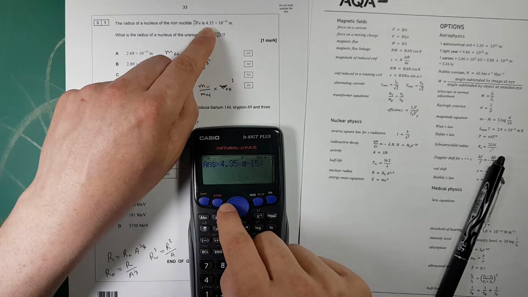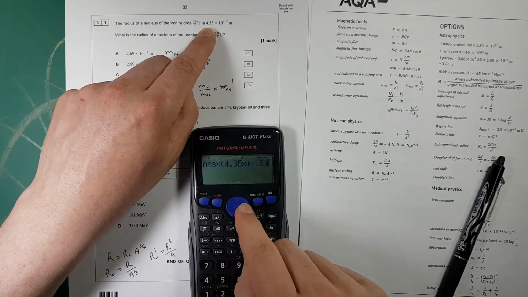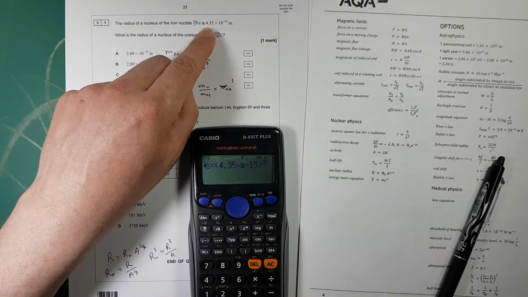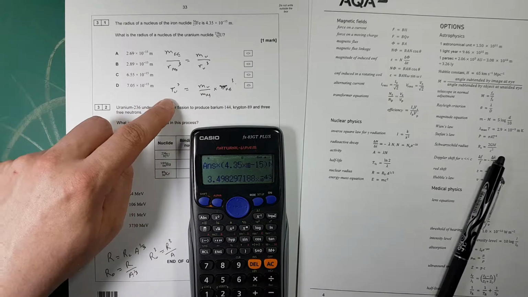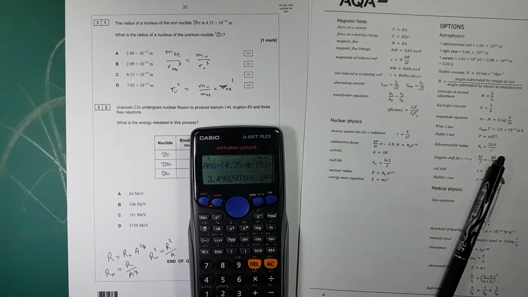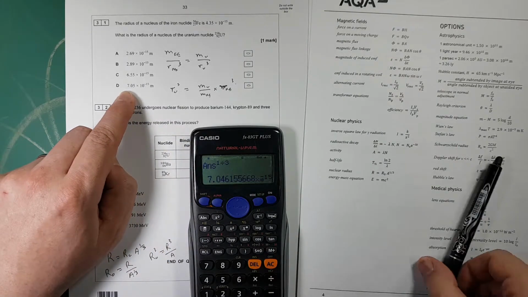Let's just put all this in brackets. That is equal to that. So that's that side. And we need to cube root that. So just do that to the power of a third. And I get that, which is that one there.